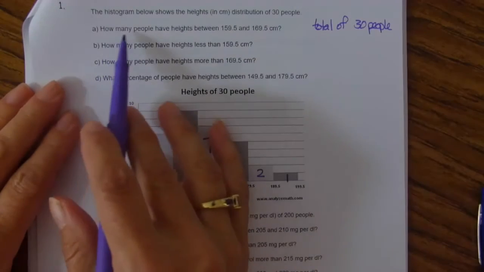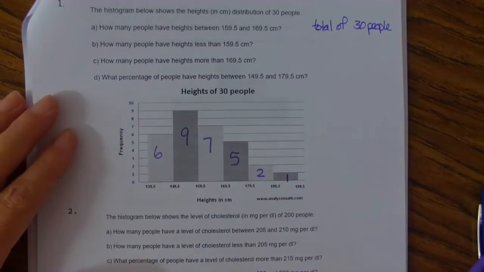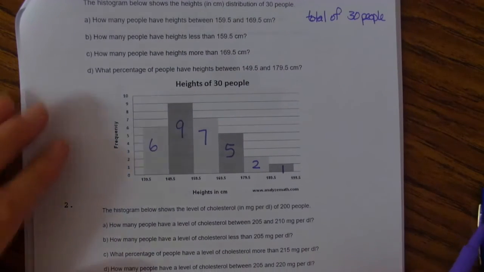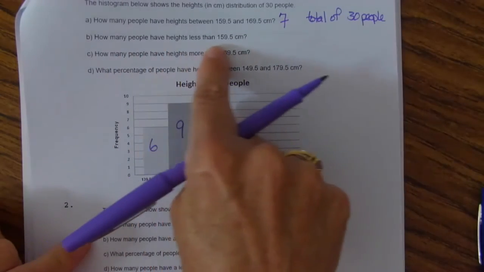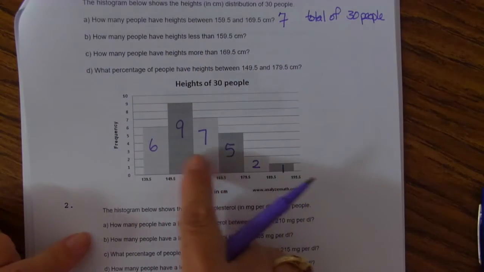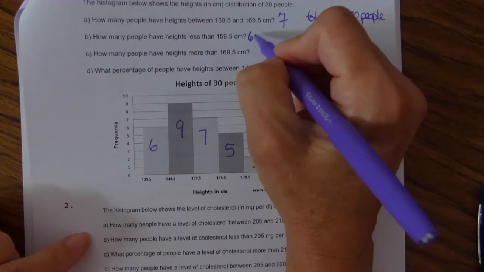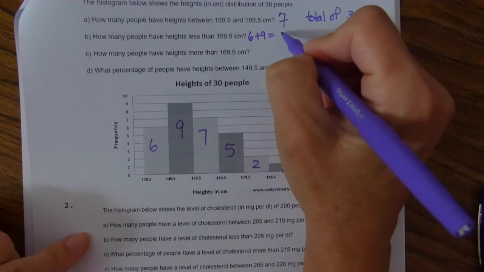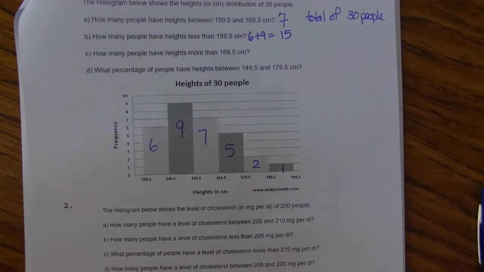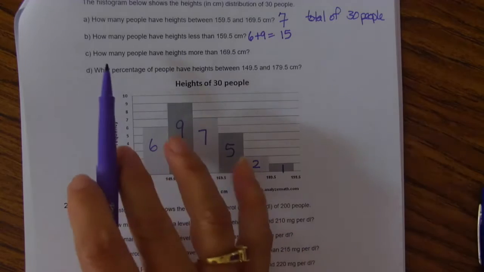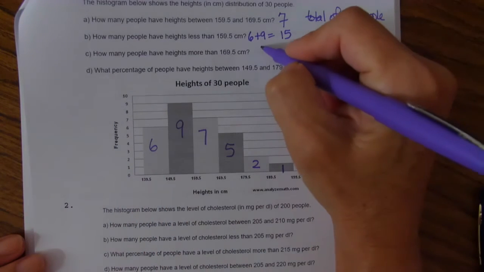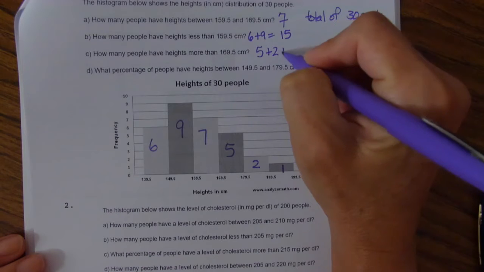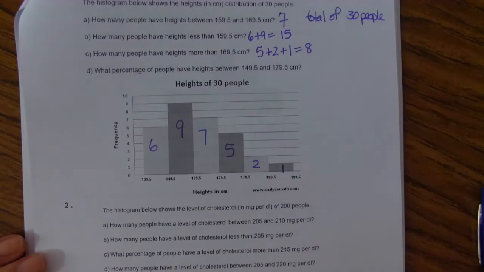Okay, so how many people have heights between 159 and 169.5? I just go look, how many? 7. How many people are less than 159? Well, I have to go add those up. That's the 6 tower and the 9 tower. So that's 15, right? These aren't tough. How many people have heights more than 169.5? Well, that's 5 plus 2 plus 1, which equals 8. Now we have a more fun question.